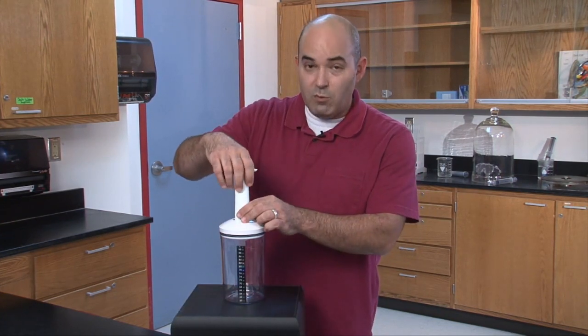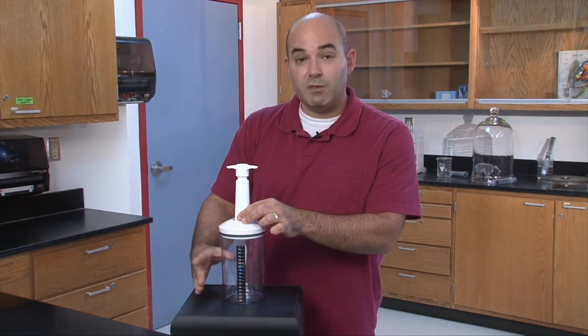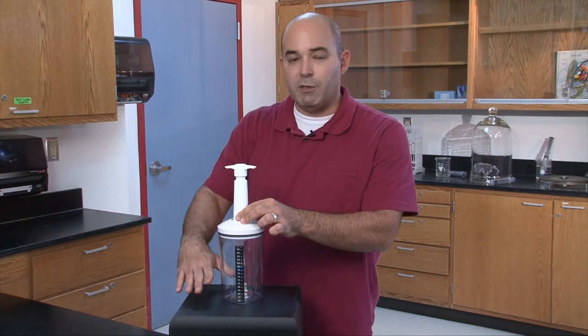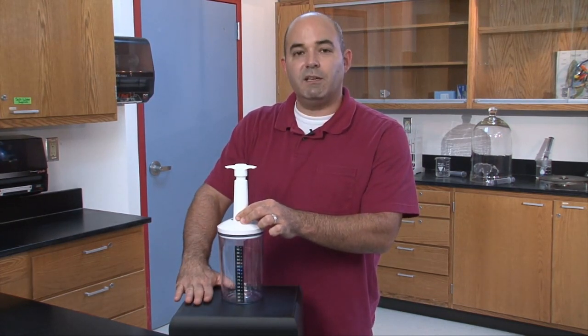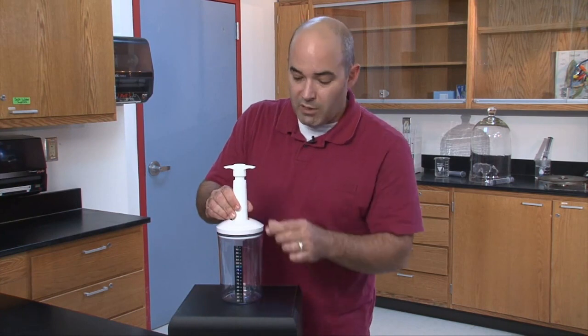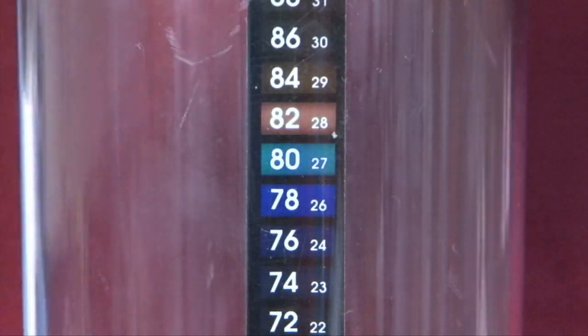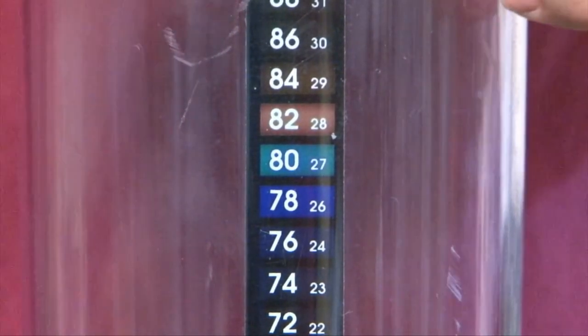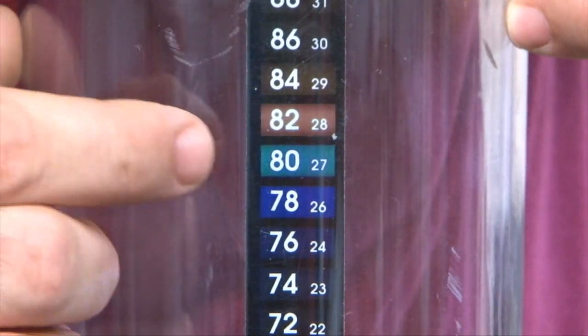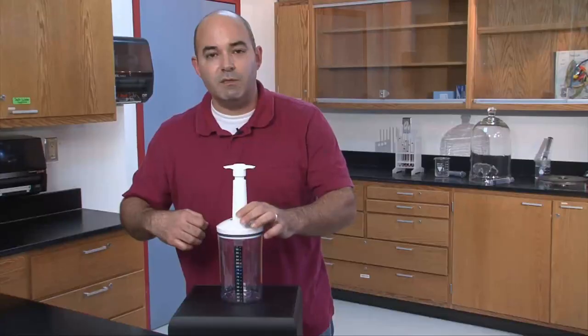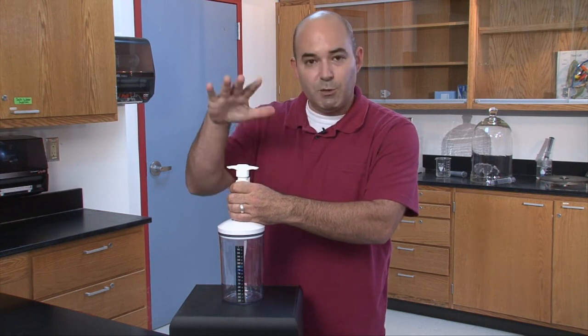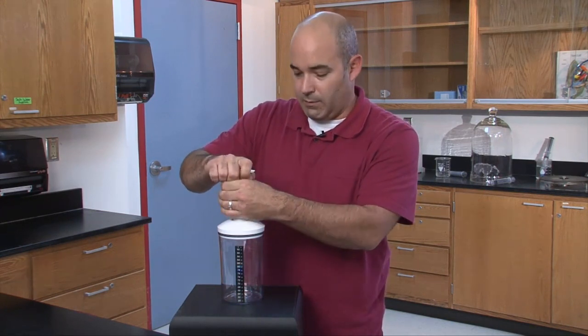This pump removes air from this cylinder, so the volume stays the same, but the pressure is going to drop as fast as I can make the pressure drop. We should then be able to figure out what happens to the temperature. It appears as though right now, under all these lights, the temperature is somewhere between 80 and 82 degrees. It's pretty warm. All right, let's see what happens if I drop the pressure as fast as we can.